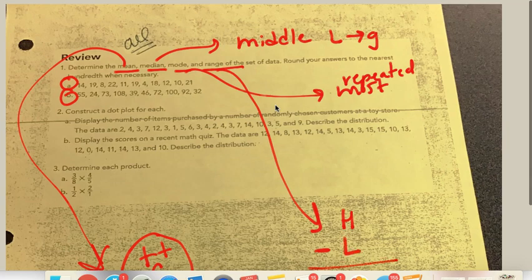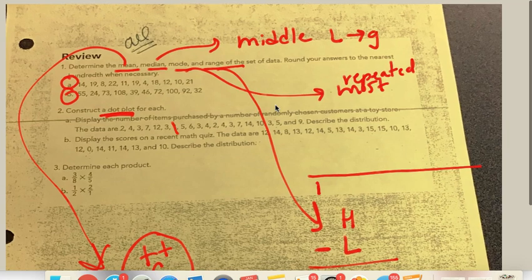Okay? Then you're going to create a dot plot using these. So remember what a dot plot is. It's where you have your line and you're going to have your numbers starting with your lowest one, which I think is 1. And you'd find all the 1s. And you can put dots above them, or you can put X's. And then you would say 2. How many 2s do I have? I have 1, 2. So I would do 2 dots above there, and then you would go on, all the way till you get all your numbers.